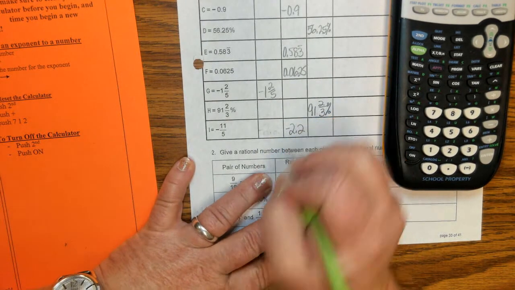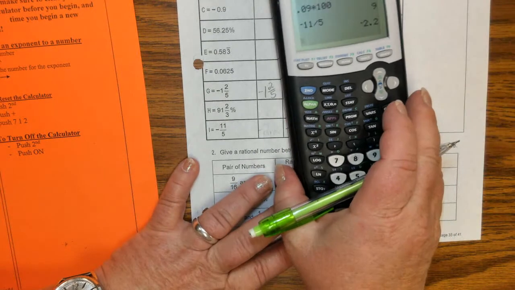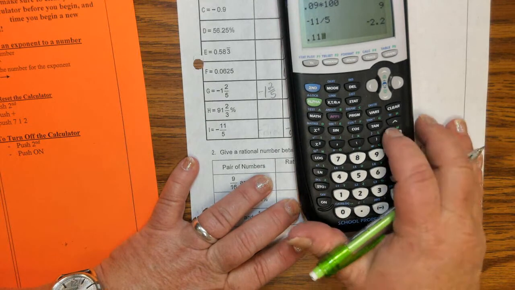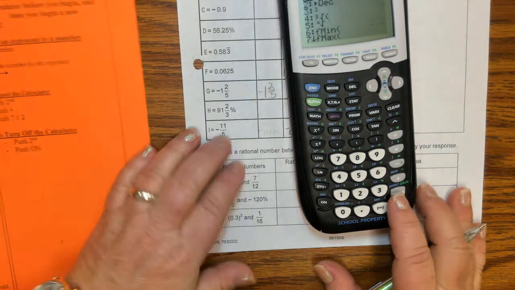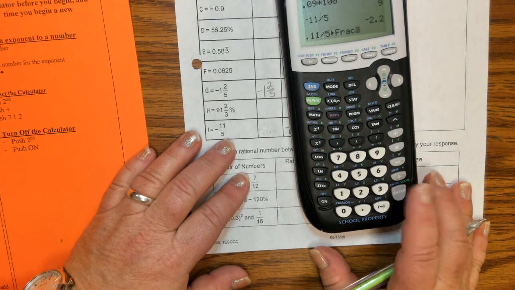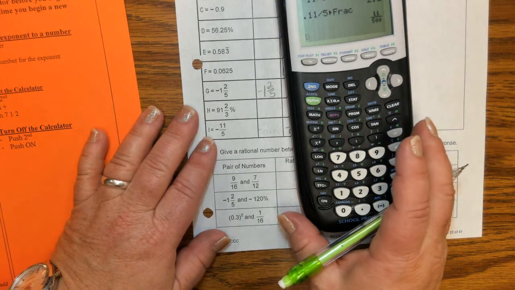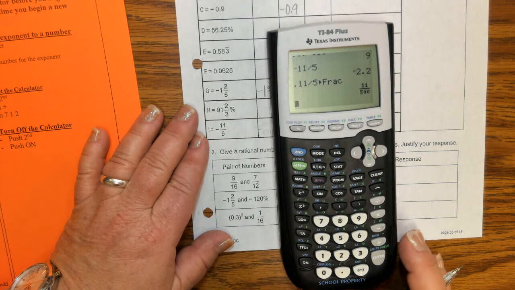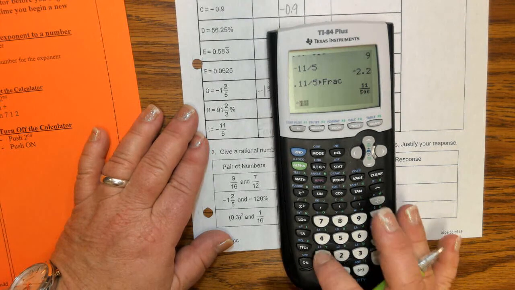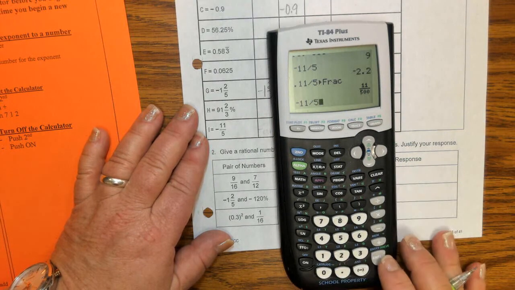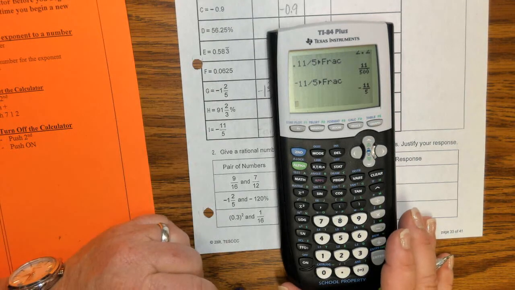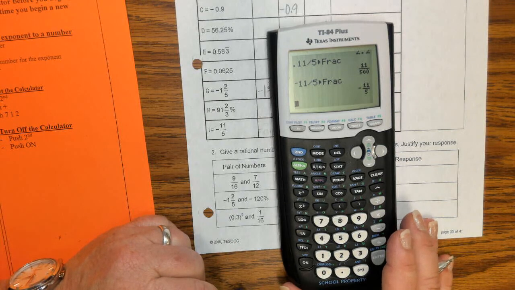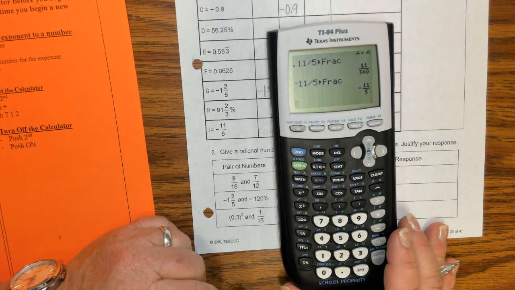Negative 2.2. But if I wanted that as a fraction, negative 11 divided by 5, how do I keep anything as a fraction now? What's that perfect key I want to hit? Math. And it's already highlighted. Enter, enter, and I get what? Oh, because I put a point instead of a negative sign. Divided by 5, and I hit math, enter, enter, and I get, oh my goodness, that's not what I want.